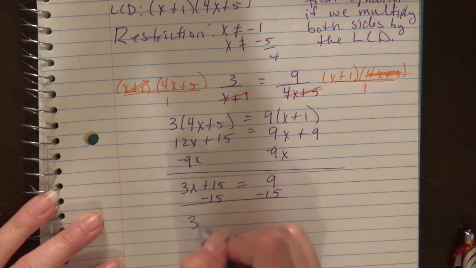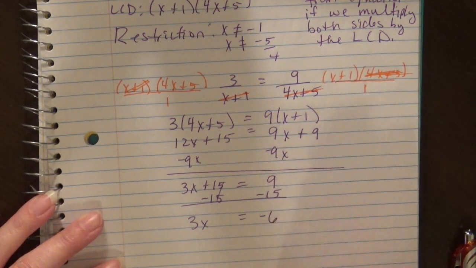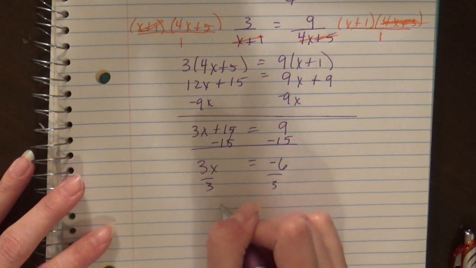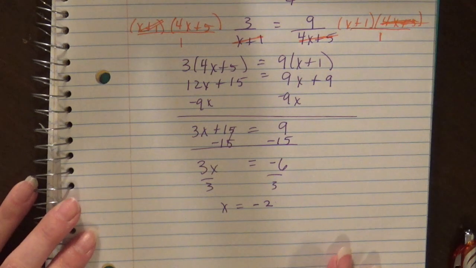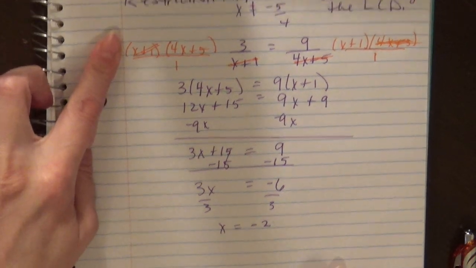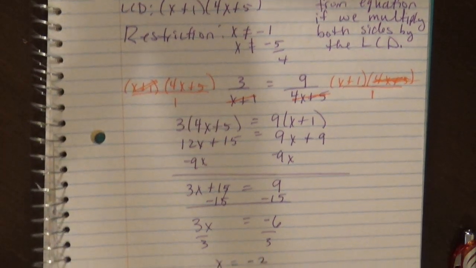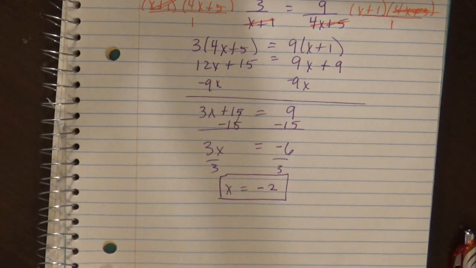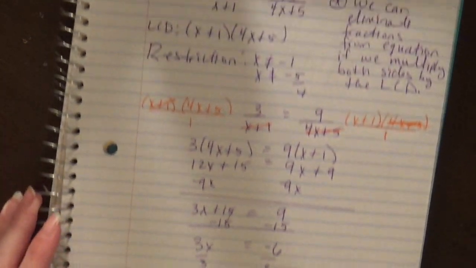And I get 3x equals negative 6. Now divide both sides by 3. I'm getting x equals negative 2. So the first thing I do when I get my answer is I go back and look at the restrictions that I had. My restrictions were x could not equal negative 1 or negative 5/4. Negative 2 is perfectly acceptable, so my answer is x equals negative 2. Okay, I'm going to do one more example like this, and then I'm going to turn you loose to practice.